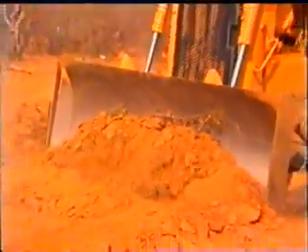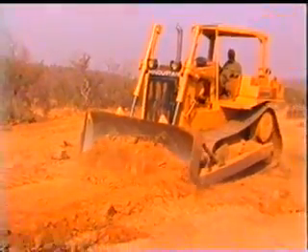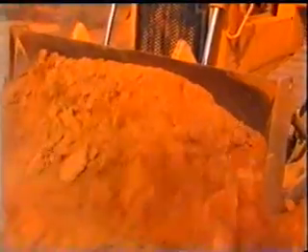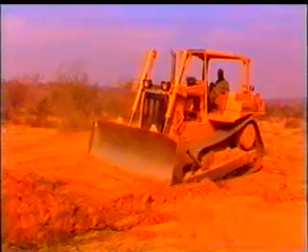The bulldozer here explains the cycle of operations involving excavating of soil, transporting of excavated soil, spreading, and finally returning to its original position for the next cycle.